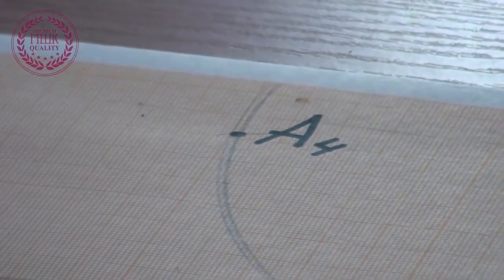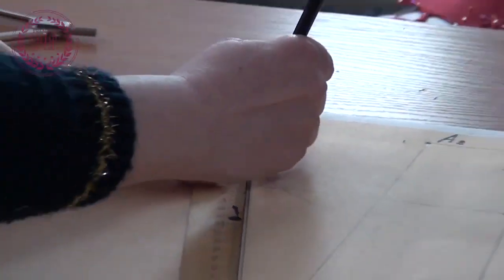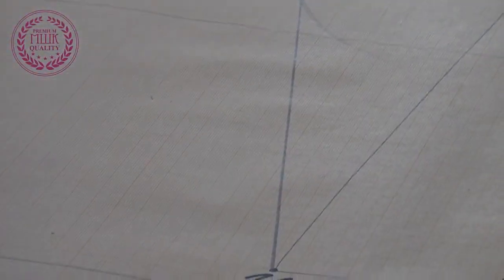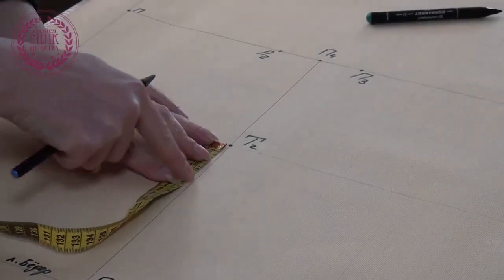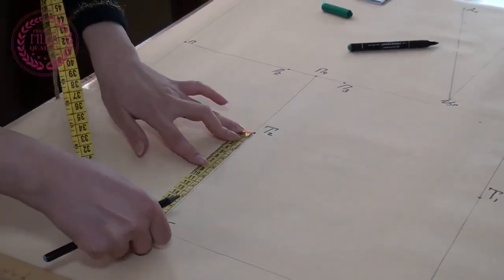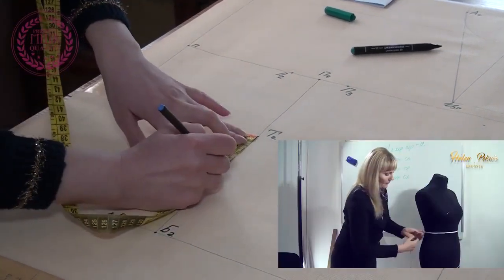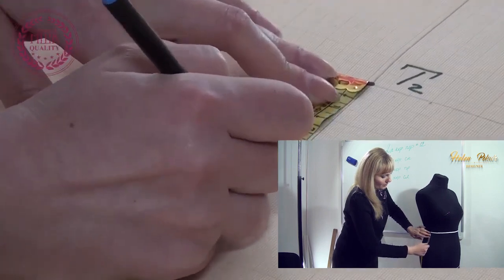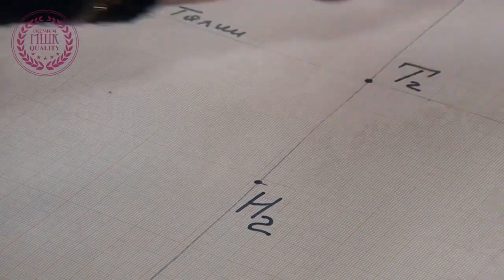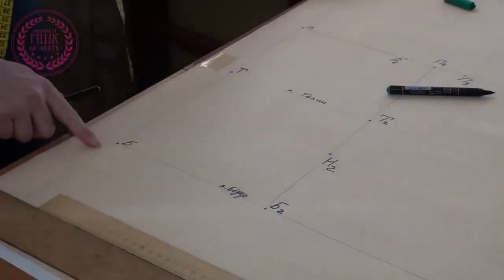This is point A4. Now I connect the A4 point with the bust point with a line. From point T2 down, I postpone the measurement of the length of the corset from the waist to the side. This is point H2. And this is the line of the middle of the back.